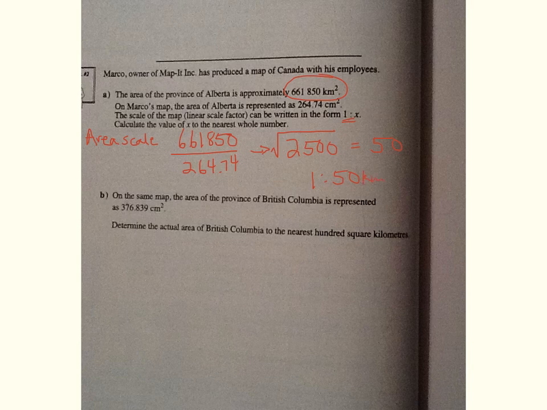Okay. On the same map, the province of British Columbia is represented as that. So determine the actual area of BC to the nearest square kilometer. So if we take 376.839 centimeters squared, and we multiply that by our factor of 50, we'll get an actual area of 942,098 kilometers squared.